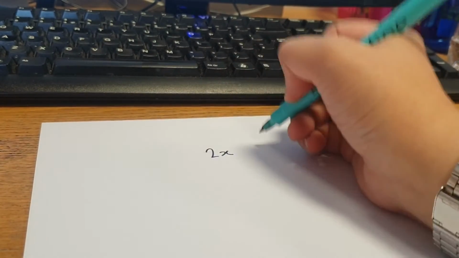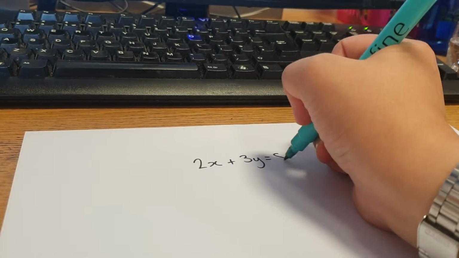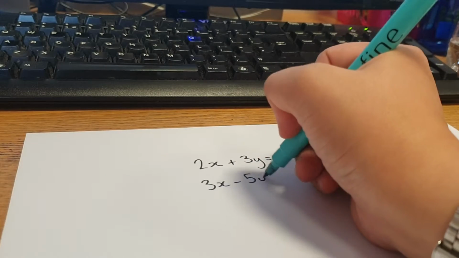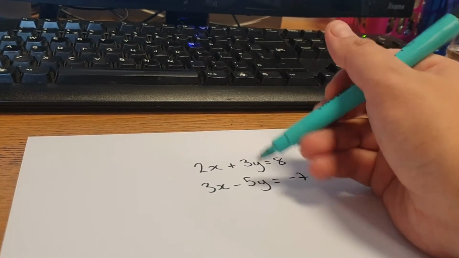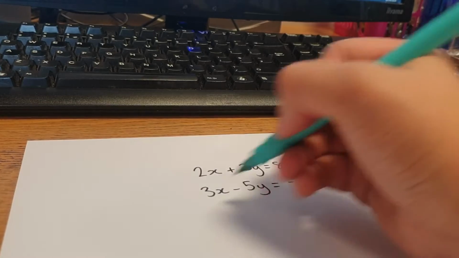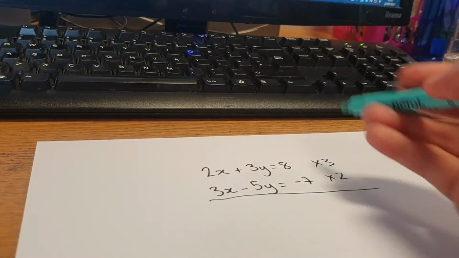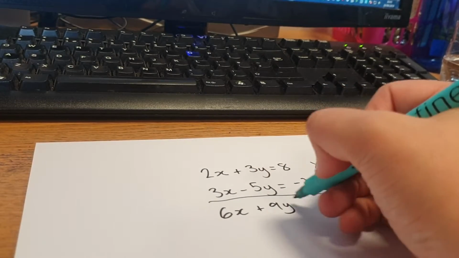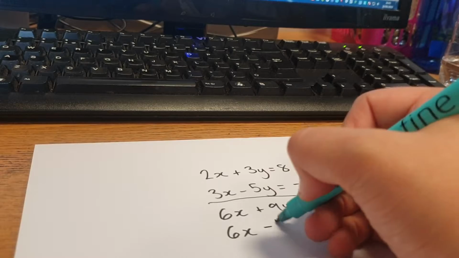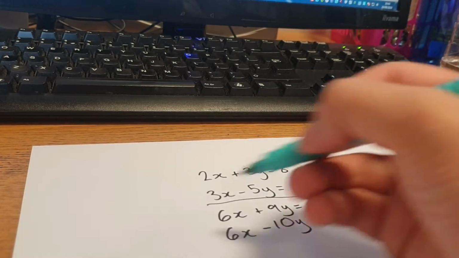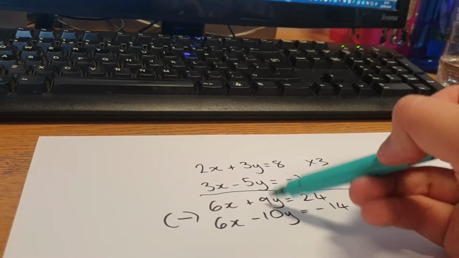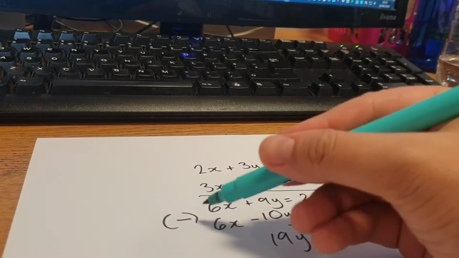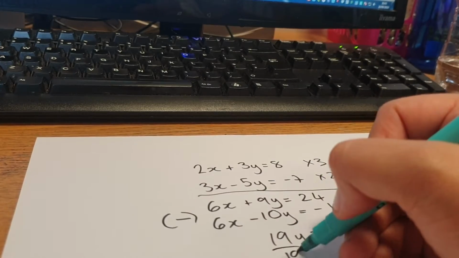Okay. The next one, solve the simultaneous equation. So if we have these, we can see that you can't multiply just one. So I'm going to times that by 3 and that by 2. Don't worry if you didn't do it this way. So if I times that one by 3, I get this. Remember to times everything. And then this. And then if I minus them, because these two are positive. Remember, we're not doing the y's. These two are positive, so I can take them away. 9 minus minus 10. 24 minus minus 14. And divide by 19.